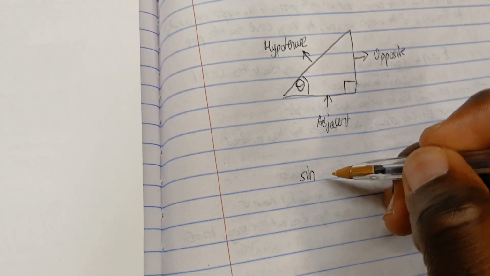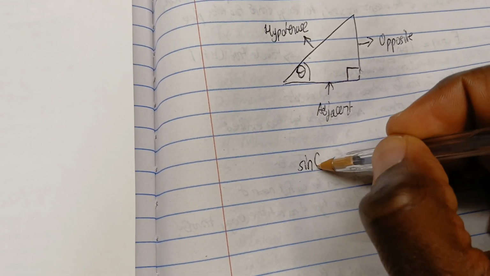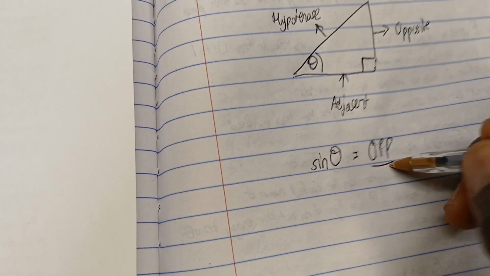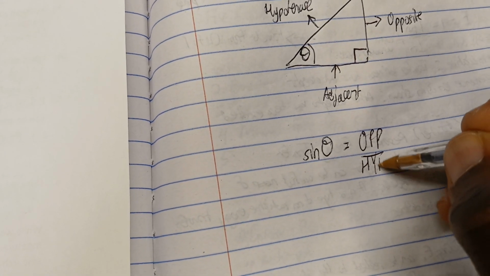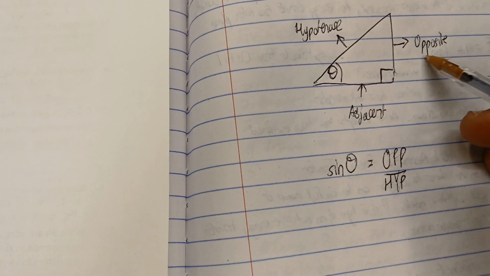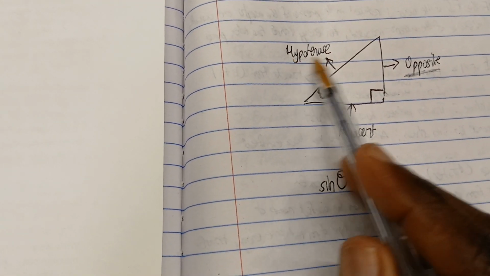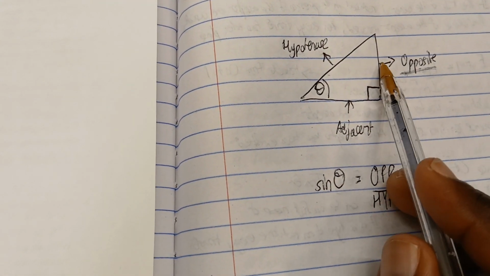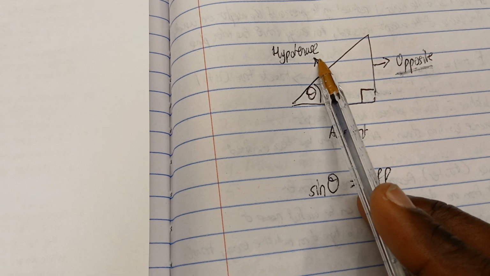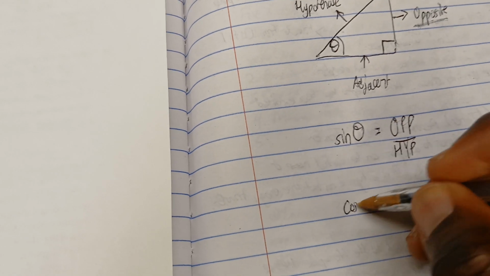The first trigonometric ratio is referred to as sine theta. So sine theta is just basically the opposite over the hypotenuse, right? So this is the opposite, and this is the hypotenuse. And so whatever length the opposite is, you're gonna take that length and divide it by whatever length the hypotenuse is.